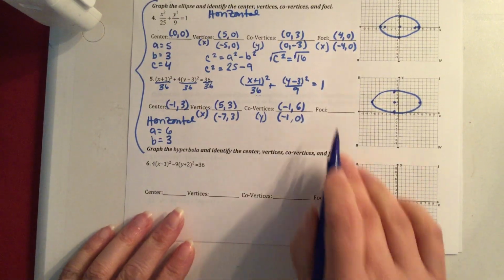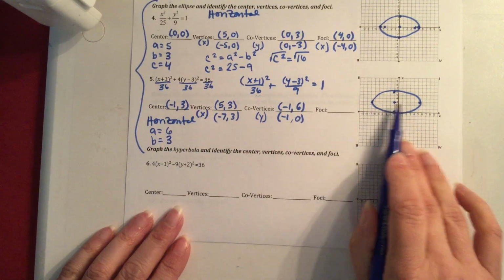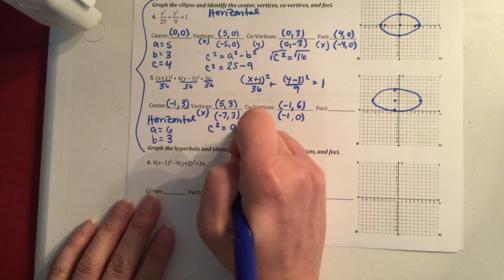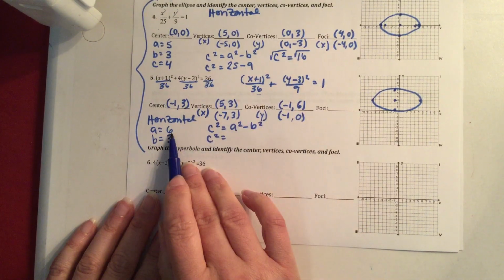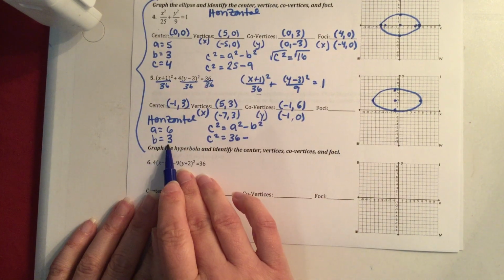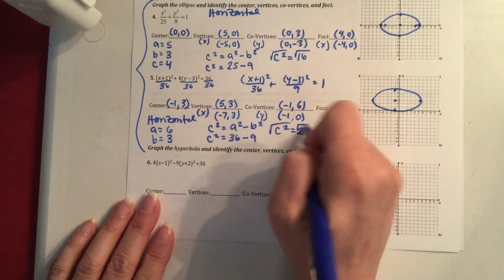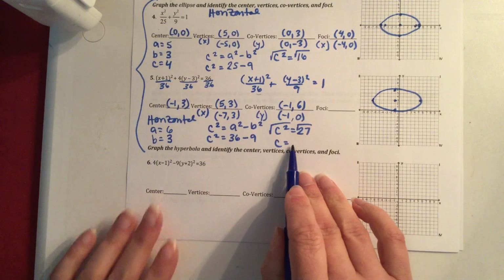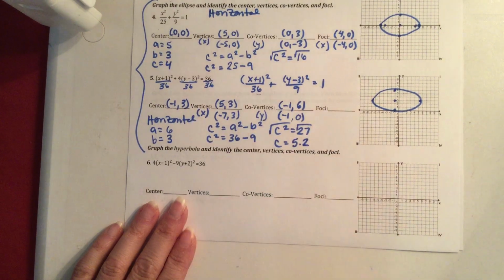All we have left to do is find the foci points and make sure those foci points are side to side because it's horizontal and they must be inside of the ellipse. The relationship is c squared equals a squared minus b squared. So c squared equals a is 6, 6 squared is 36, minus b is 3, 3 squared is 9. So c squared equals 27. That is not a perfect square root. Because I'm graphing, I want the decimal representation. If I take the square root of 27 and I round it to the 10th, it's 5.2.